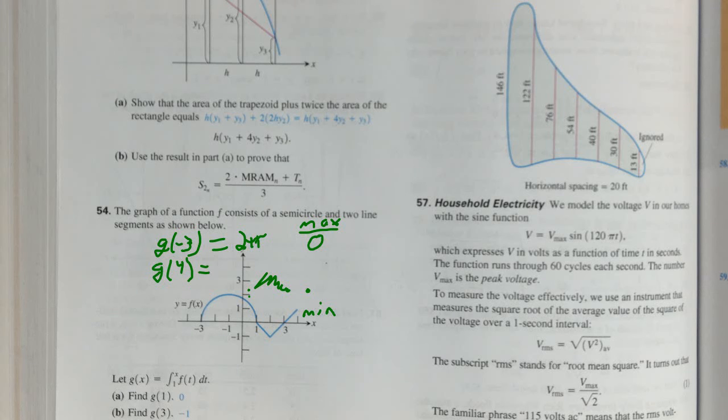G of 4, we've got to go check that. G of 4 is the integral from 1 to 4. You can see pretty easily that that is a potential maximum, or I guess a potential minimum too, but g of 4 is going to be a negative number. Because g of 4 is going to have more negative than positive, that one can't be a max, and it's not going to be as low as, this should be negative, shouldn't it, guys?